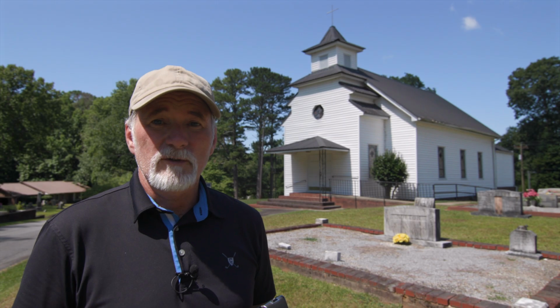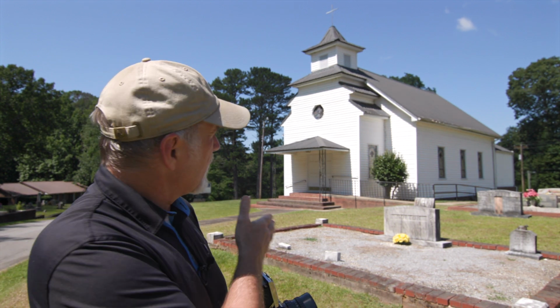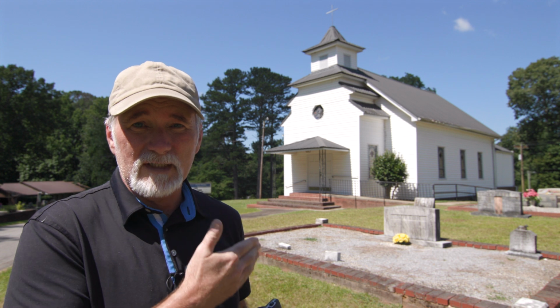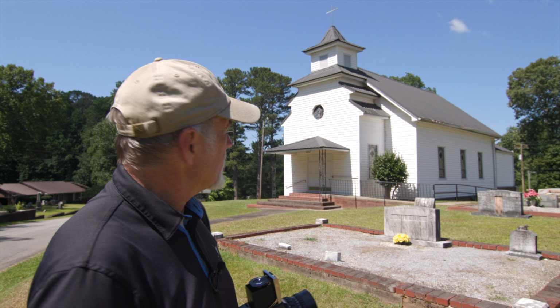Now, let's go compare these two methods. So the first thing we're going to shoot is the Sunny 16 rule. Now the entire part of the church that we're seeing here isn't directly illuminated by the sun, only the front is, but that's going to make it a little bit more interesting, I think.